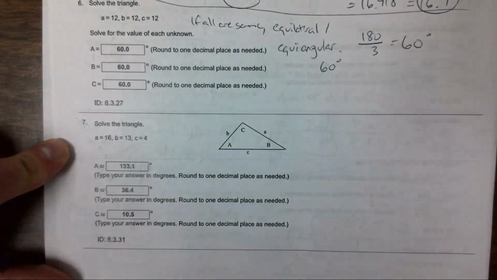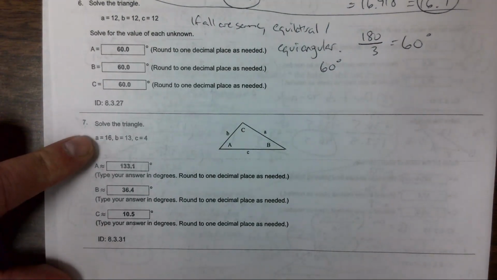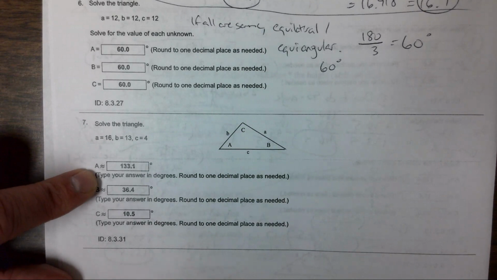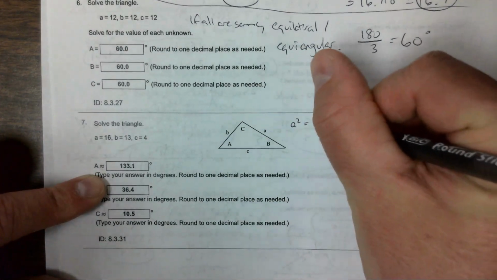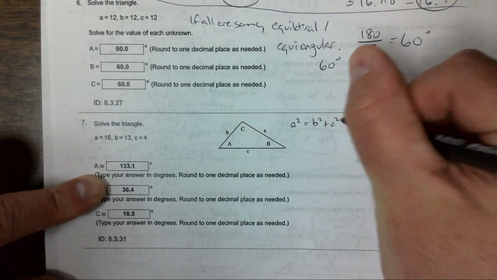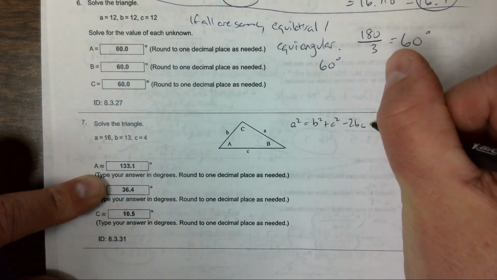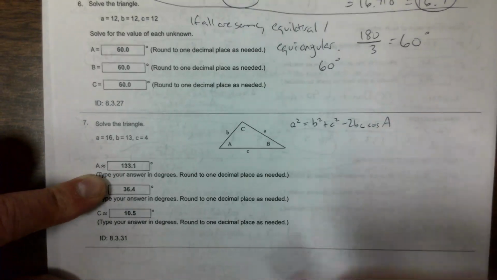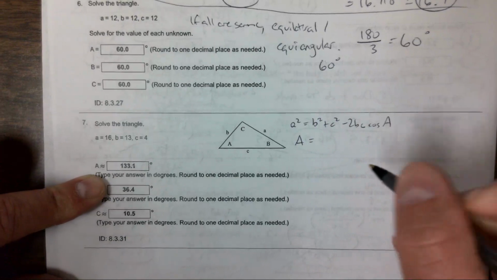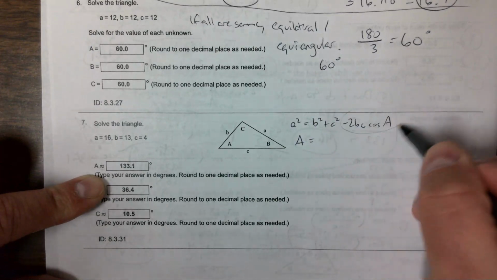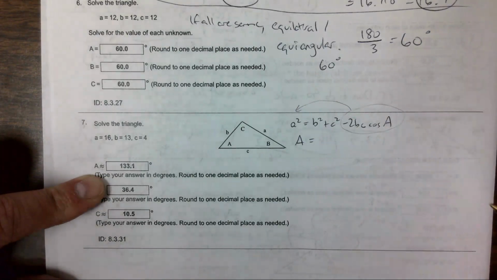Okay, now for this one, this is different because you have a side case, and we're going to deal with angle A first. So I need a squared equals b squared plus c squared minus 2bc cosine A. Now we are looking for capital A, so remember we're basically putting this expression over here.